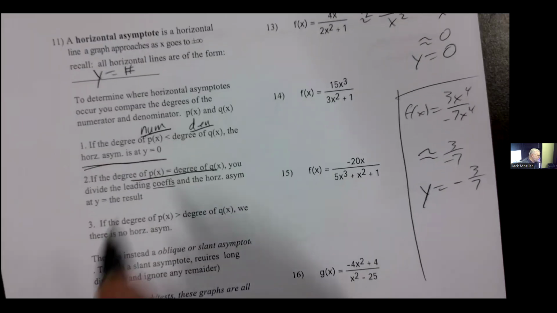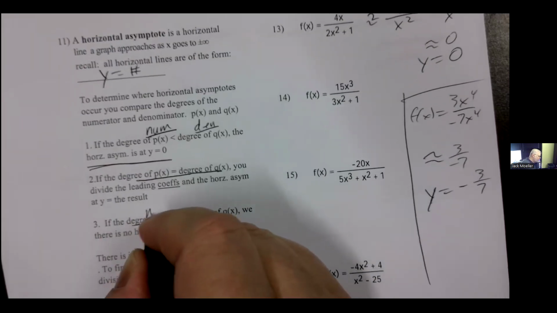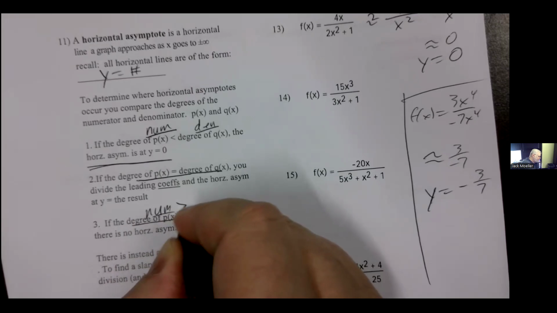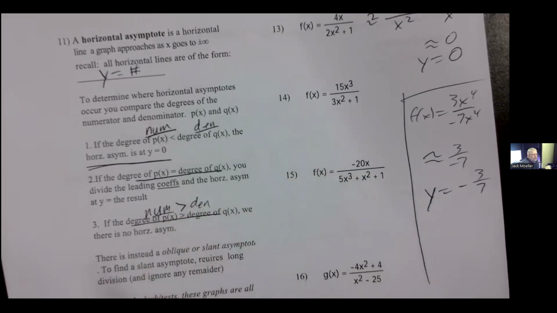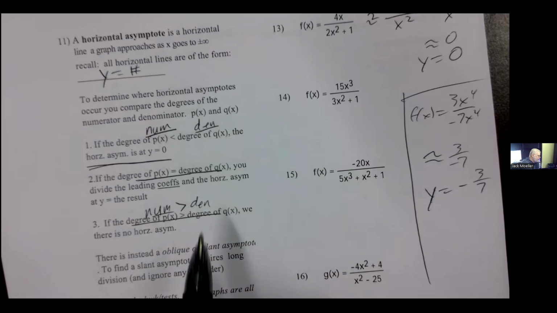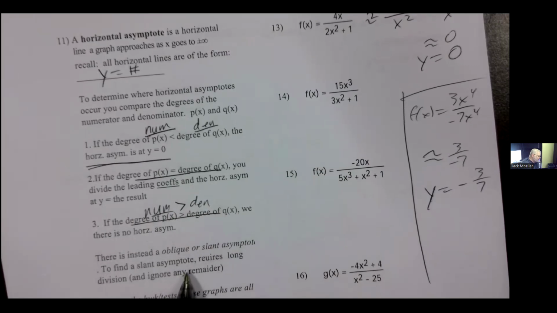The third case is the degree of the numerator is larger than the denominator. If that's the case, there is no horizontal asymptote. This is what we call an oblique or a slant asymptote. So remember when I popped it up on the graph, then we had that slanted line. And so that's if the degree of the top is larger.